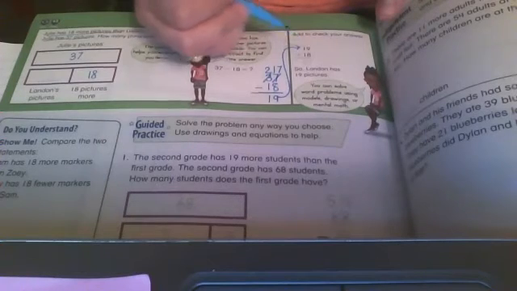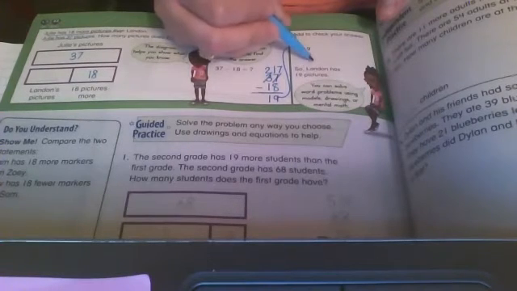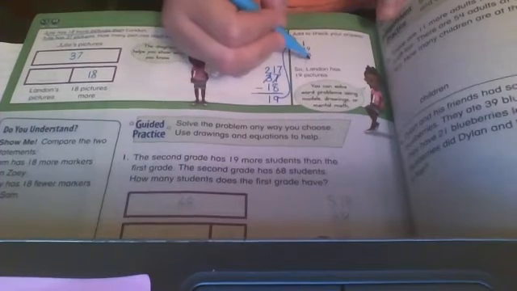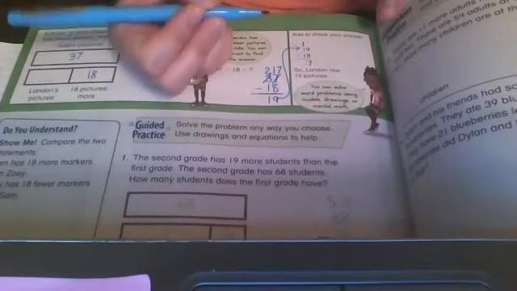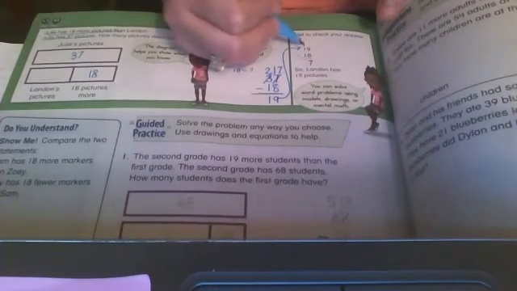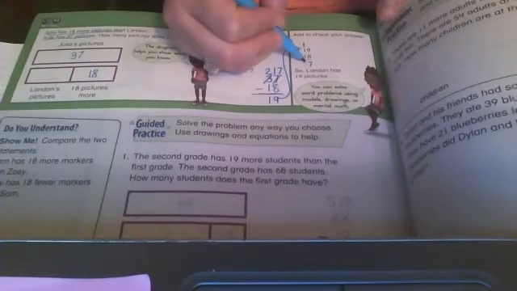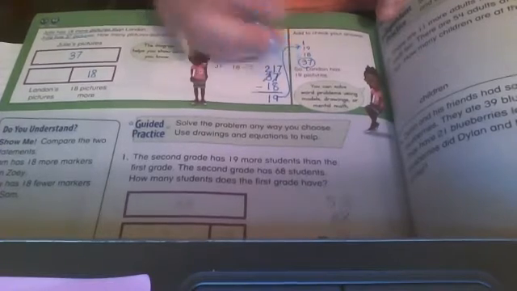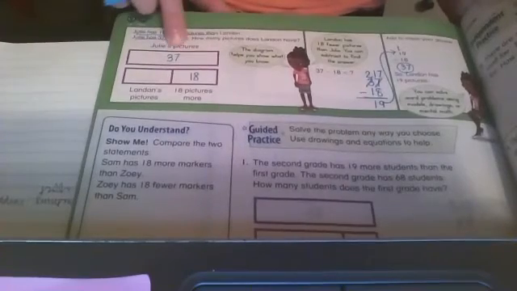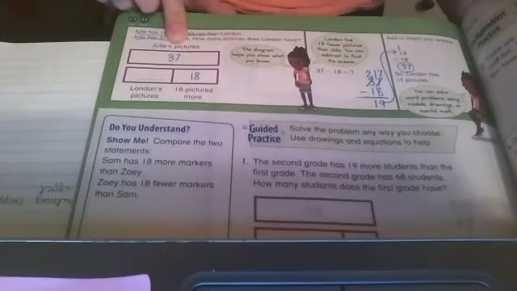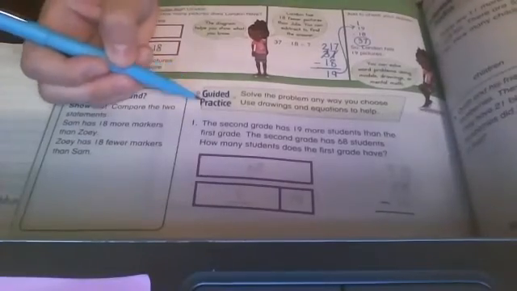So 9 plus 8 gives me 17. I can't put my 2 digits in one spot, so I'm going to have to carry my 1, put my 7 below, and then in my tens place I have 1 plus 1 plus 1, which gives me 3, for a sum of 37, and you can see that matches the hole that we had in the bar diagram. All right? Okay, so let's go ahead and take a look at the guided practice.